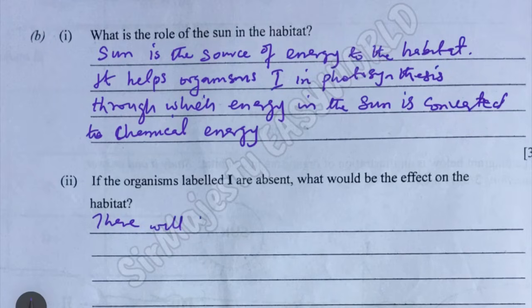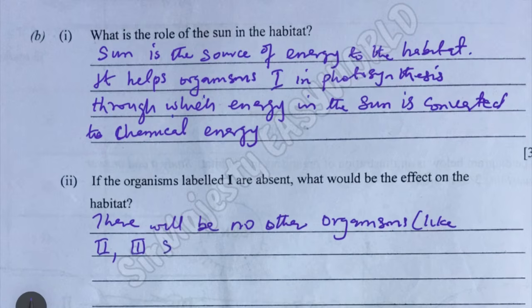There will be no other organisms like the organisms II, III and IV, because organisms I are responsible for fixing energy into the ecosystem.